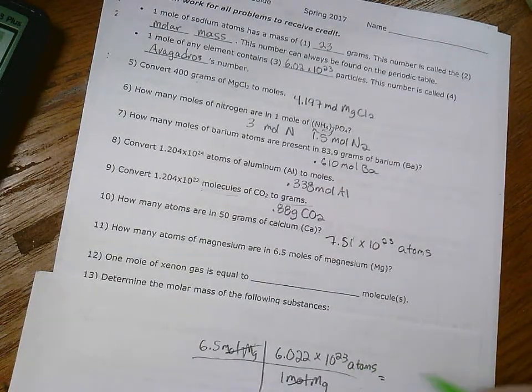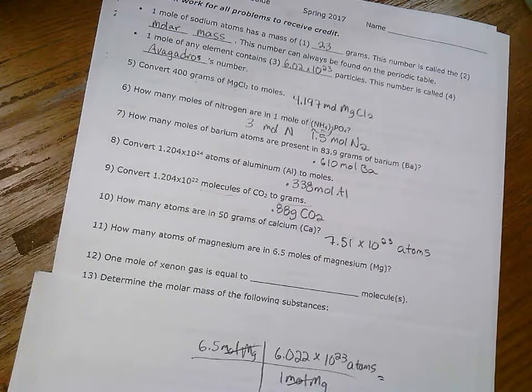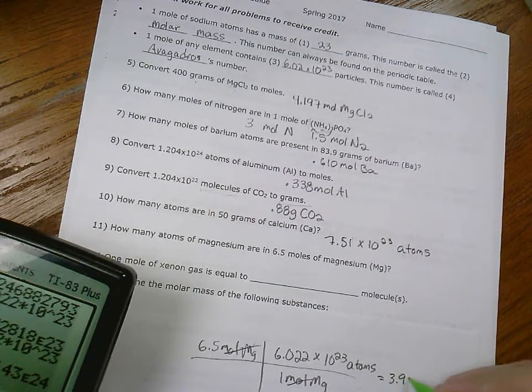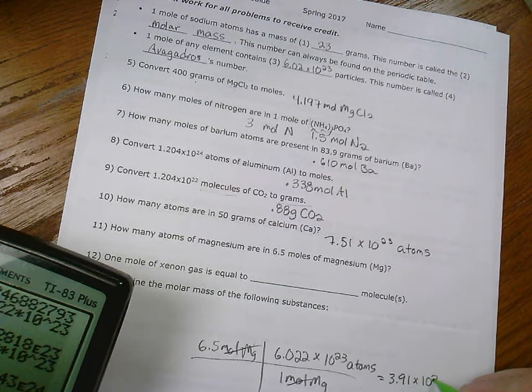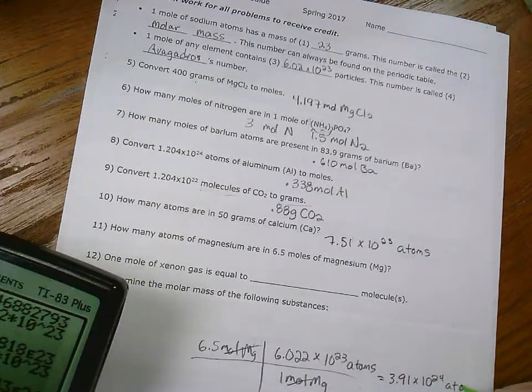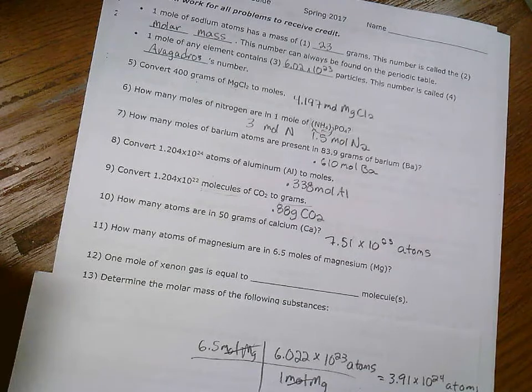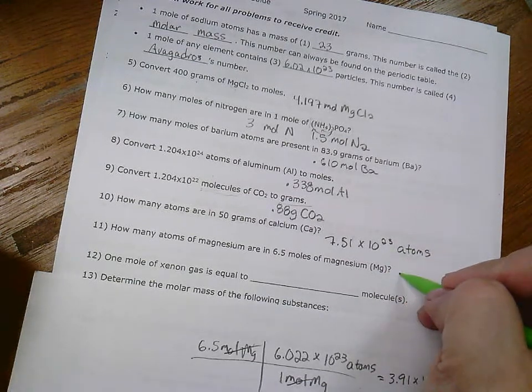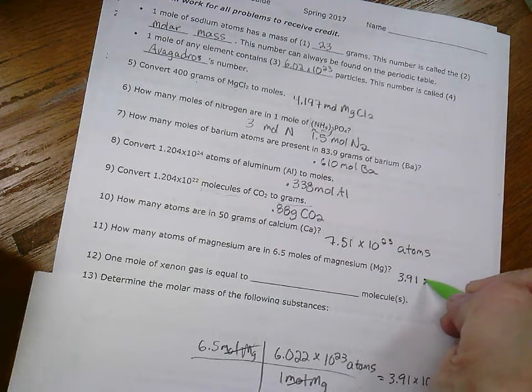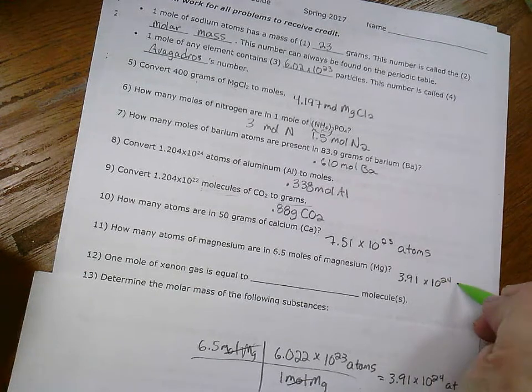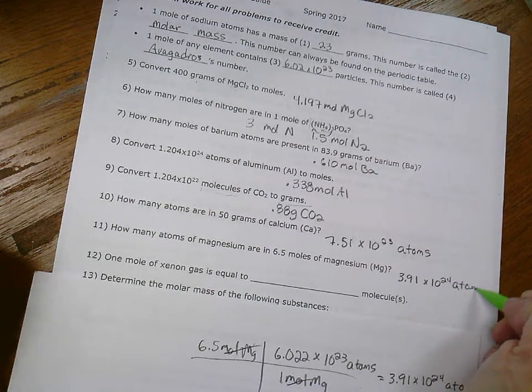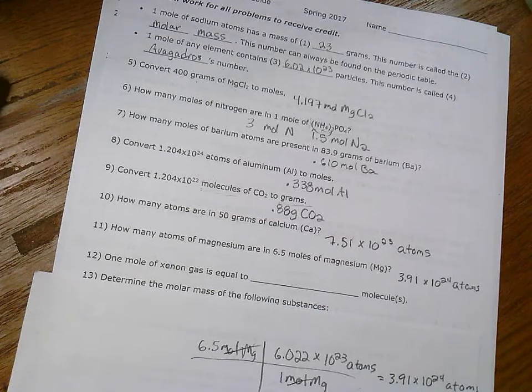So 6.5 times 6.022 times 10 to the 23rd. I get 3.91 times 10 to the 24th atoms. Okay, let's move all this up a little bit.